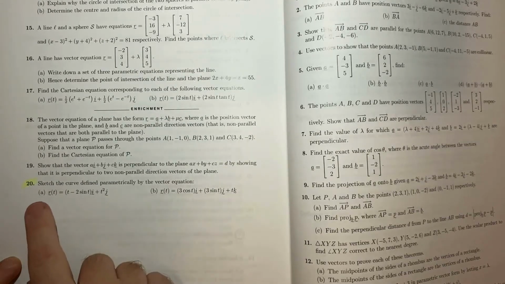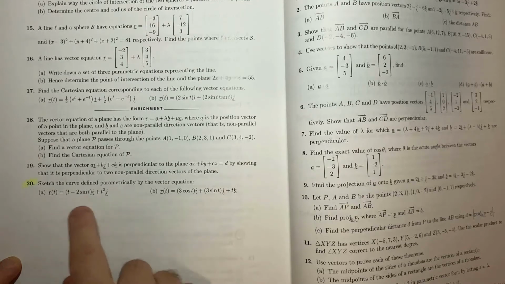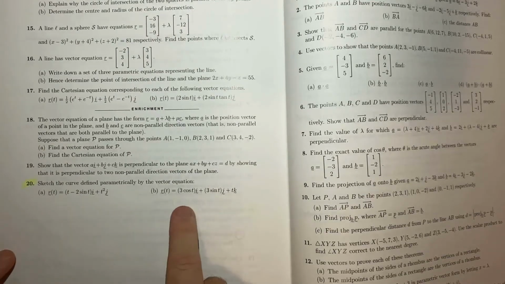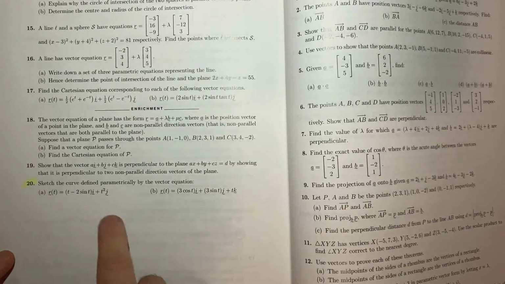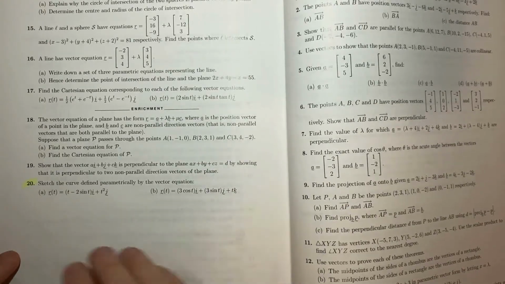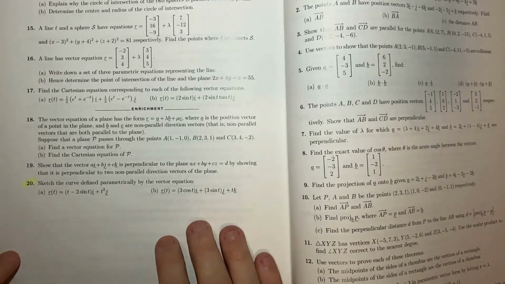I would highly recommend taking a look at 20 Part A before working through this, because in that video I went through the detail of how you would go about tackling these kinds of questions.